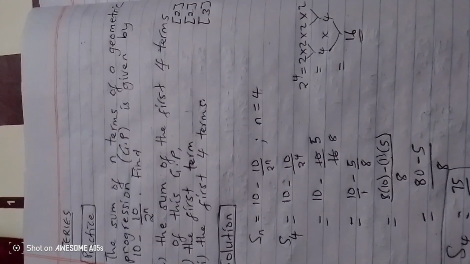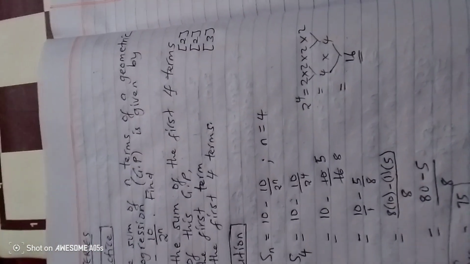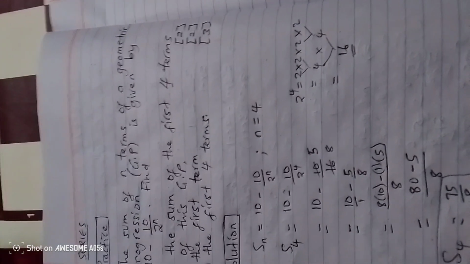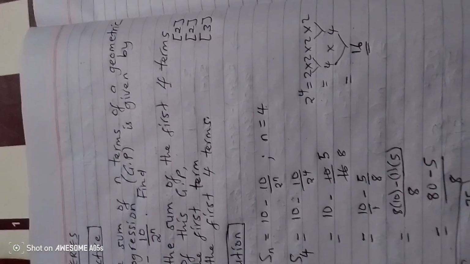So now, in a situation whereby you only have one term, this will give you the sum of one term. Therefore, if you are looking for the sum of the first term, it is the same as saying the first term. So I'll come again.